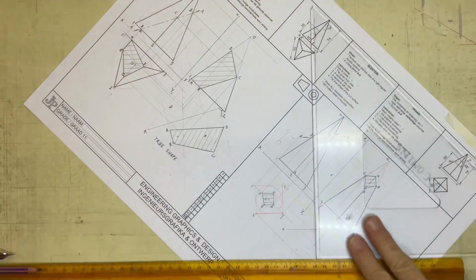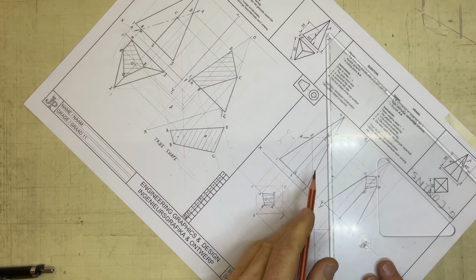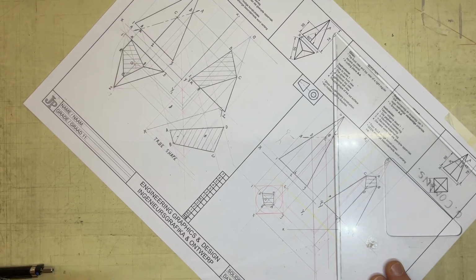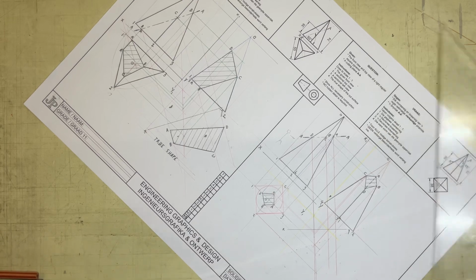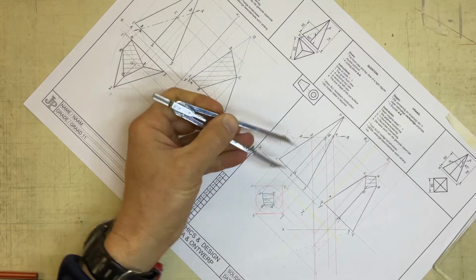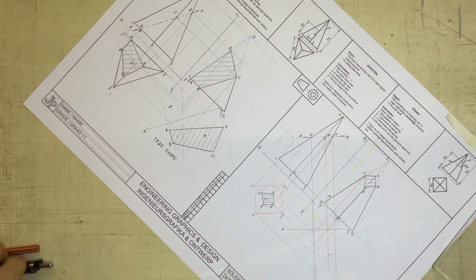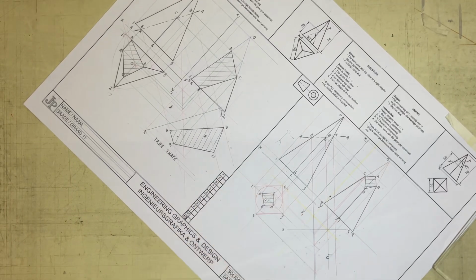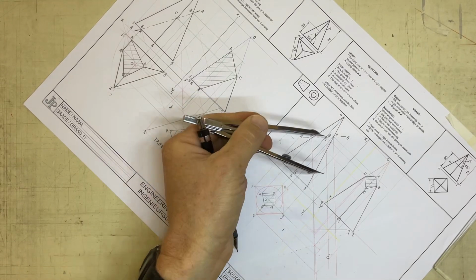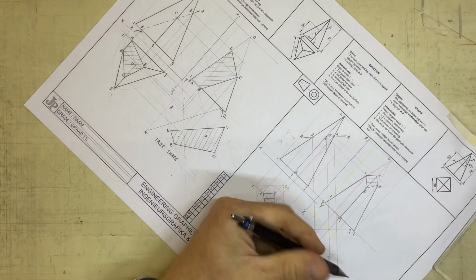Take lines coming from D, from C and B coming down, and from A coming down. And then you're going to take your pair of dividers and take the measurements from the XY axis to C, find C, go down to the new XY axis, mark it off and label it C. Go to B, which is furthest from the XY axis, find B, go down to the new XY axis, mark it off, label it B.